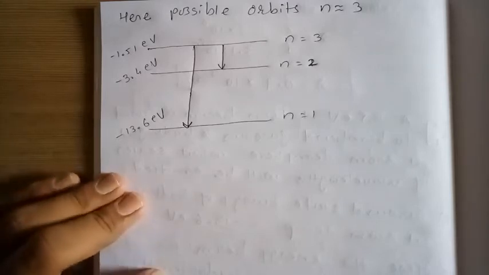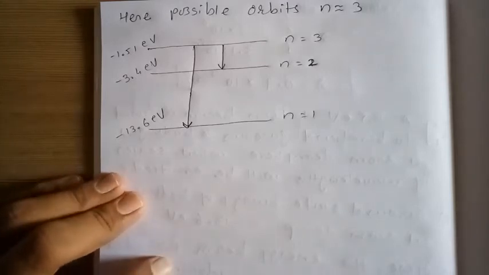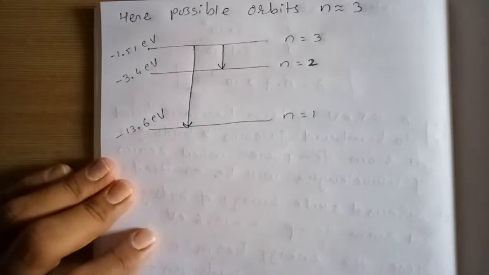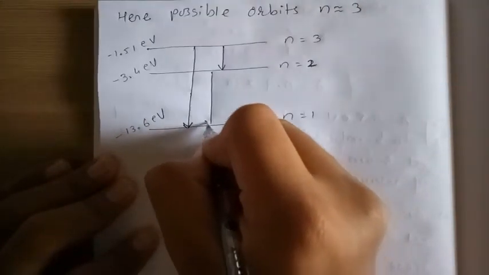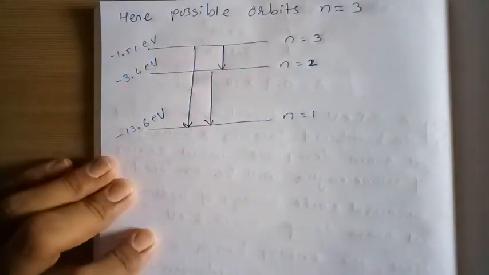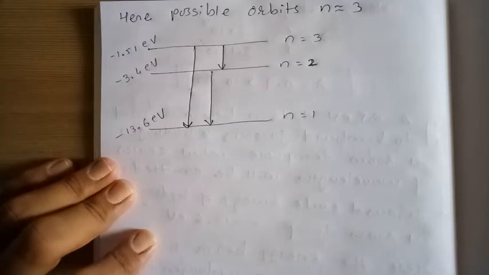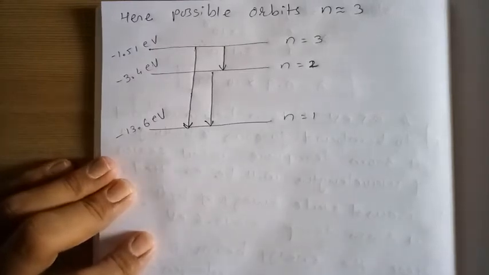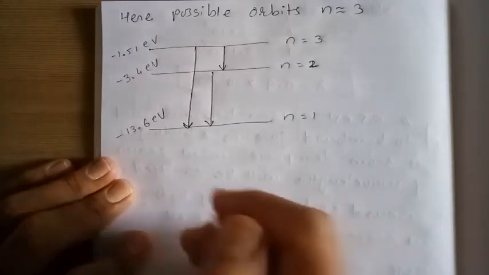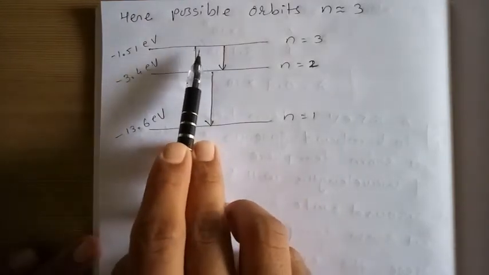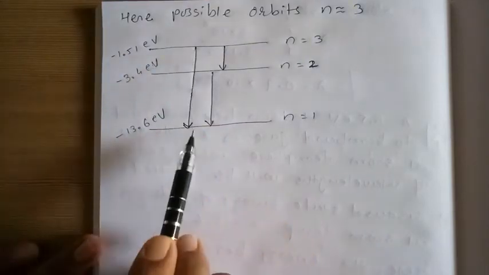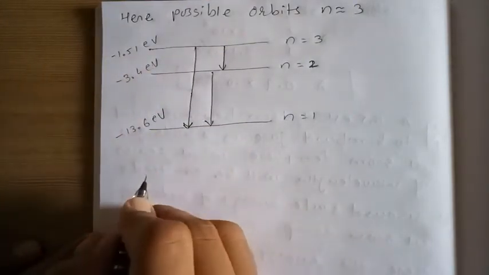Now the last case, from n equals 2 to n equals 1, gives the wavelength of the alpha line in the Lyman series. So in the three cases we have to find the value of lambda. First of all, we find the wavelength of the first case, from n equals 3 to n equals 1.